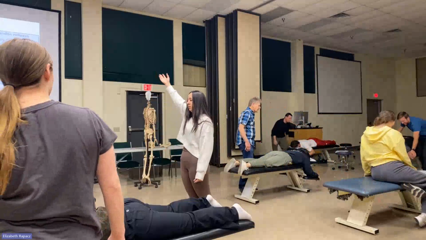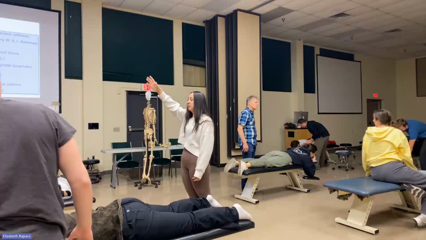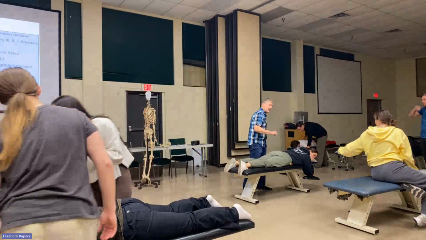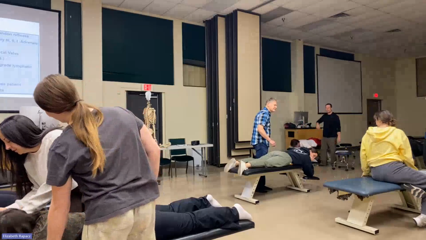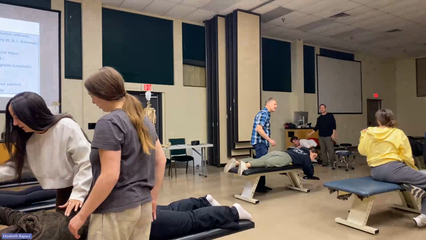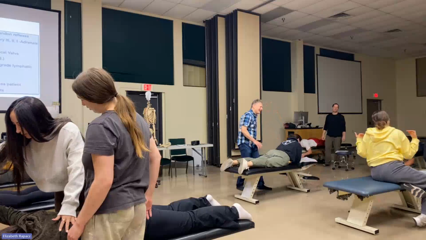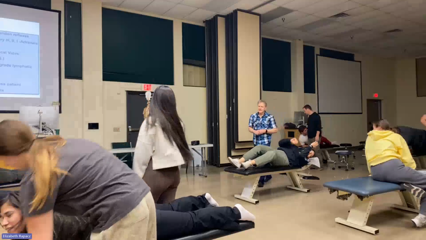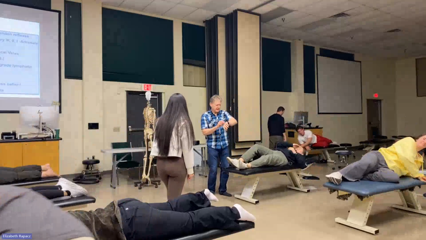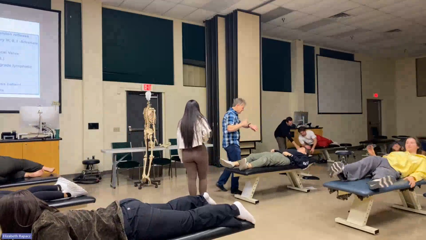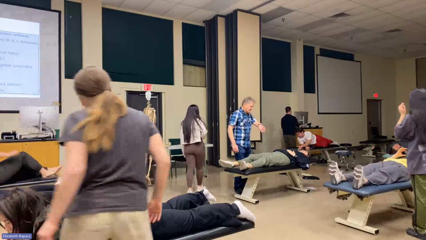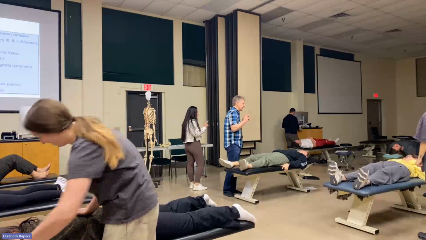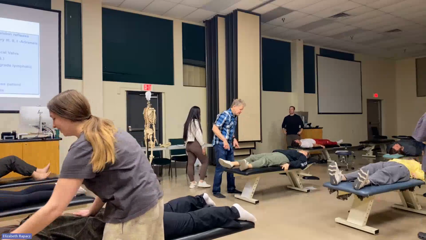So lower trap now, you're in this position. And same thing, you're going to push down, but now the vector's like towards their face. Like this. You're going to be in this position right there for me. Hey guys, put your patient on their back. We're trying to get through these. We've got 30 minutes by my estimation to get through all of the muscles. Get through them, switch. Let's go really fast.